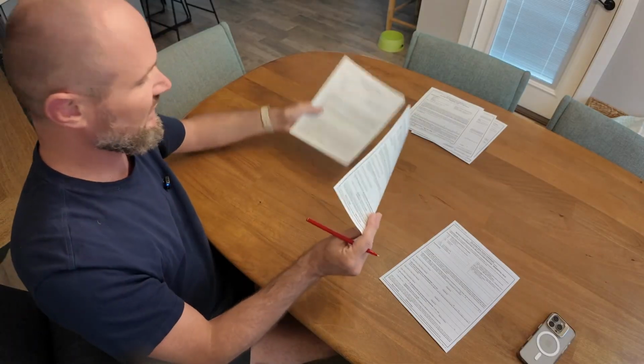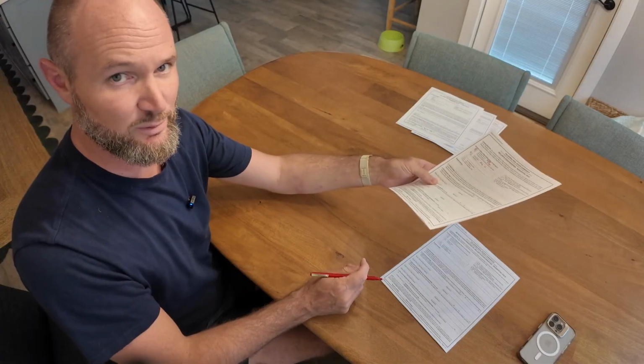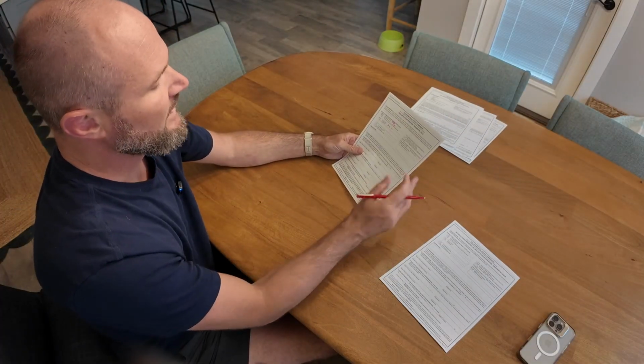It just means I've seen it. And so the seller is going to initial every page and they're going to attach their counteroffer and we're going to send this back to the buyer, right? And the buyer sometimes, maybe they're not okay with that. They want some more negotiation.